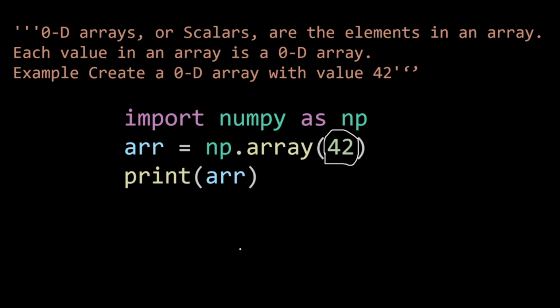It has nothing to do with the physics dimensions, like zero dimension, one dimension, two dimension, three dimension. We have four dimensions if we include time. But here we are talking about something different, which has a dimension: an array. It has only one element, but it's not inside a list. So that's why it is called zero dimension.